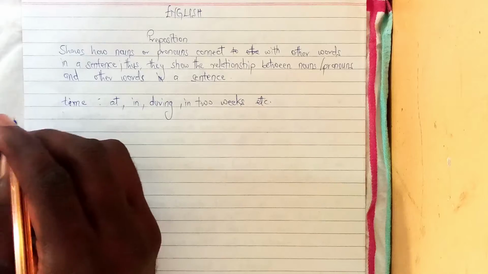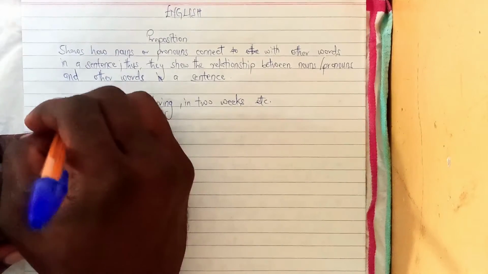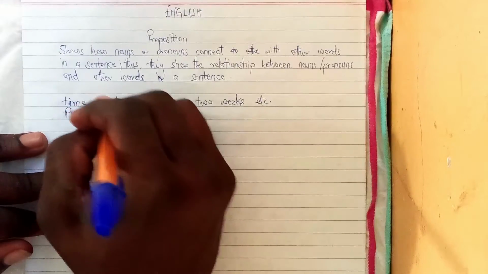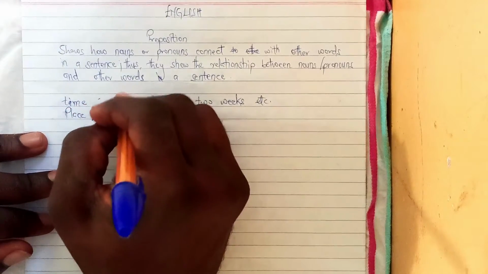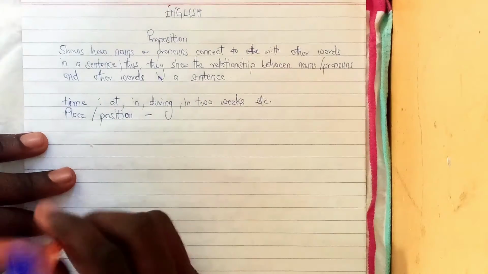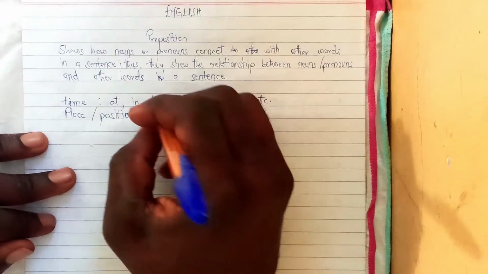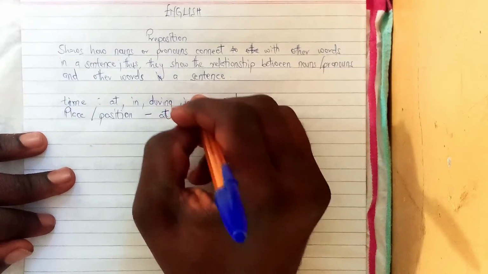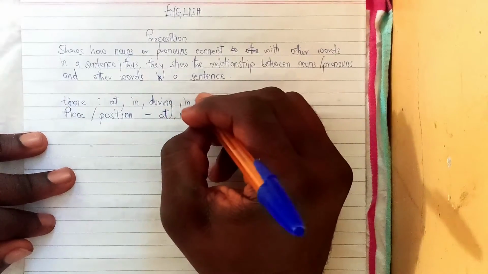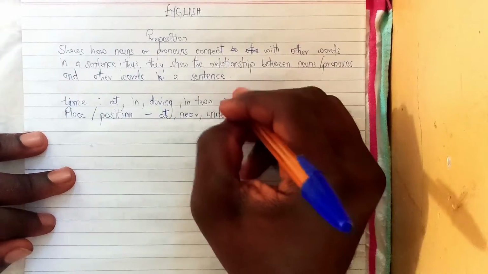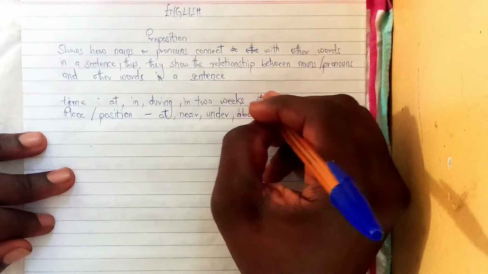So the connection can also be in terms of place or position. And then when we are talking about place or position, the preposition used can be at, near, under, above, etc.